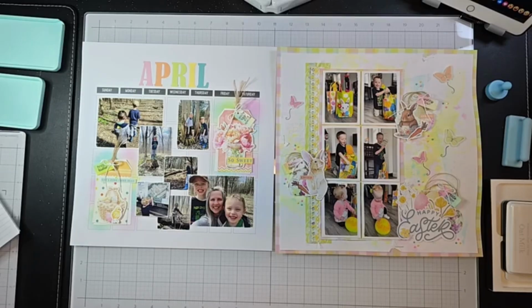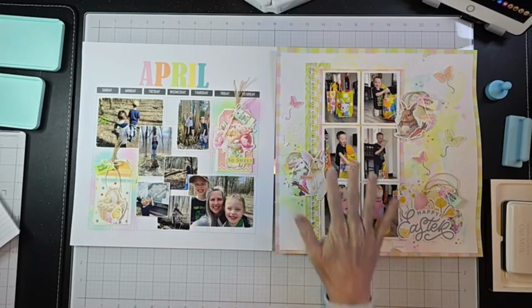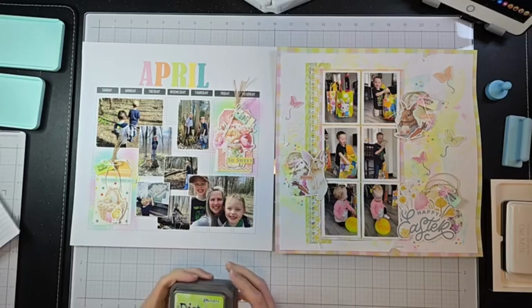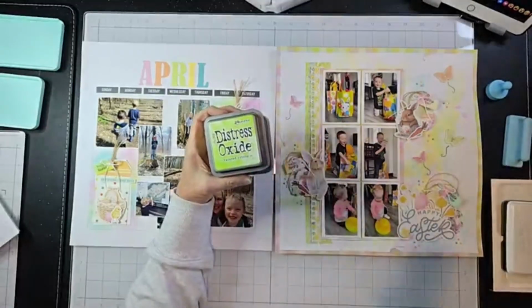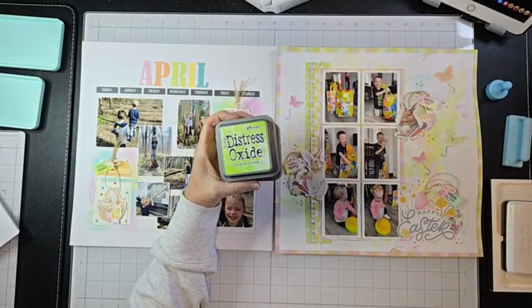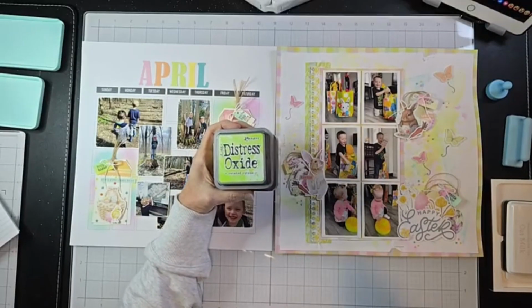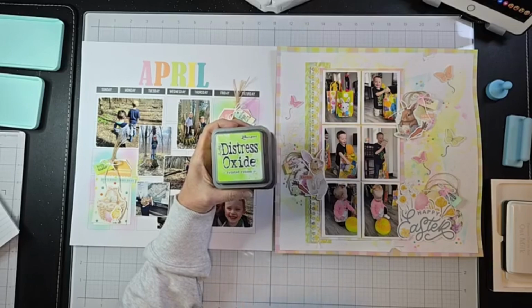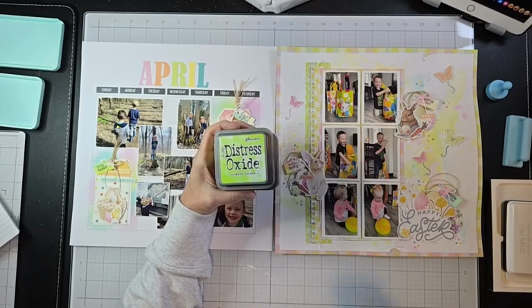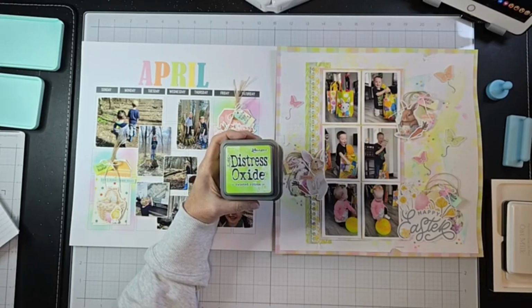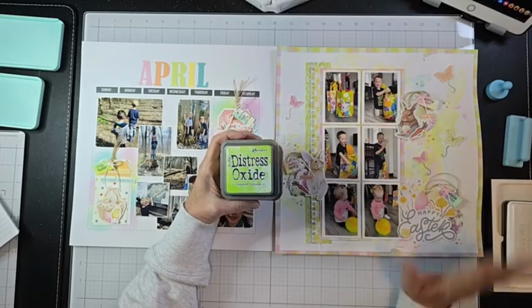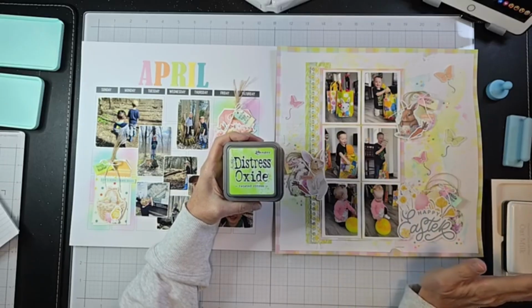And then the inks that we used to do the smooshing on this side are Distress Oxide inks. And I'm going to say this now so that everyone understands that different inks are used for different reasons. Now you can go through your stash and you can look at all the inks that you have and pick out similar colors and go ahead and do this technique with those. And that is 100% okay.